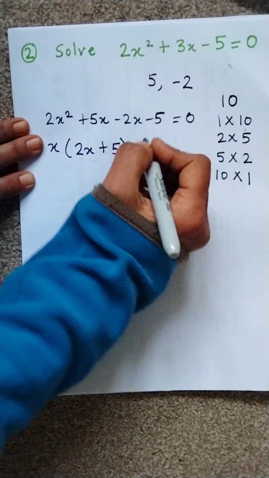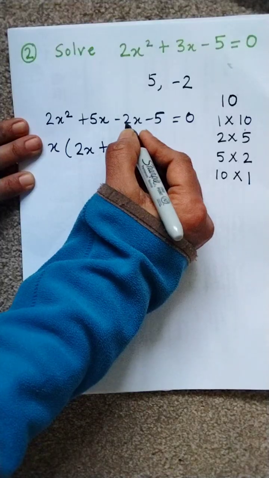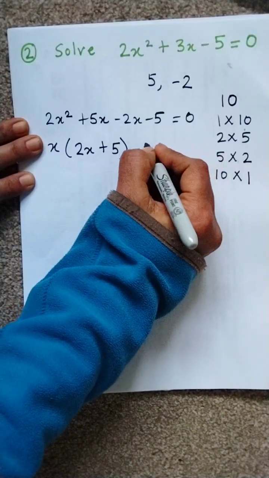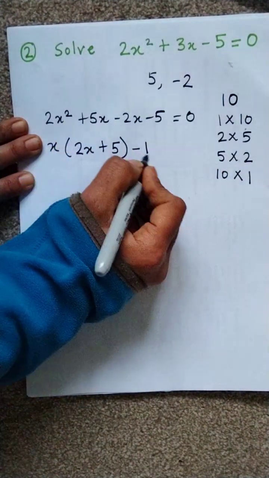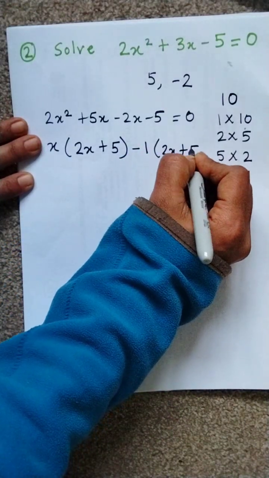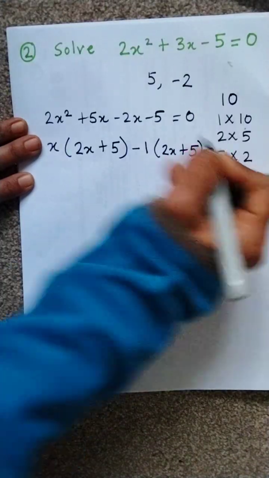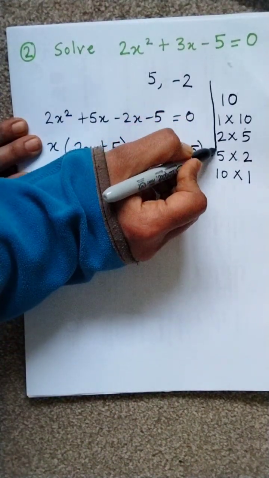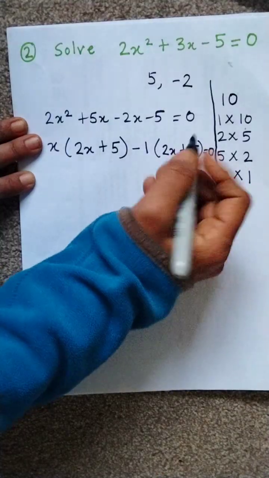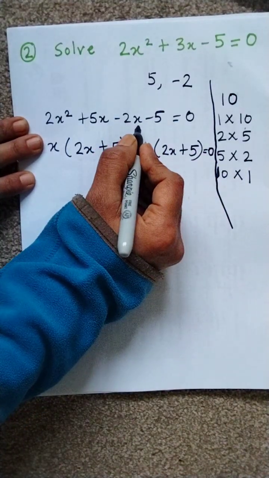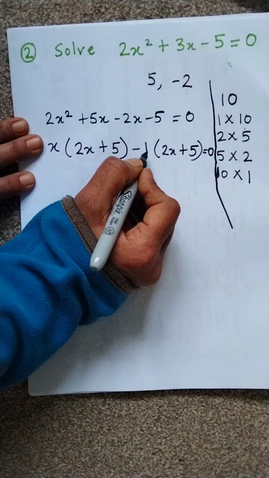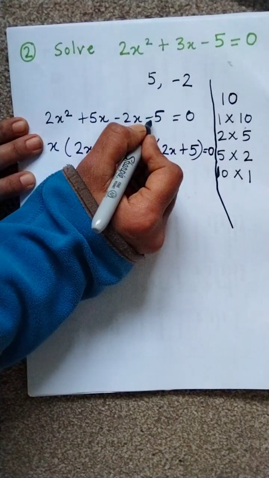Now here in this case, we put minus. What is common here? This is 2 times x and this is 5 times 1. So what is common? Nothing. So we just put minus 1 as common. And what remains now? 2x plus 5 is equal to 0. Why? Because if we multiply, minus 1 times 2x is minus 2x, and minus 1 times plus 5 is minus 5.